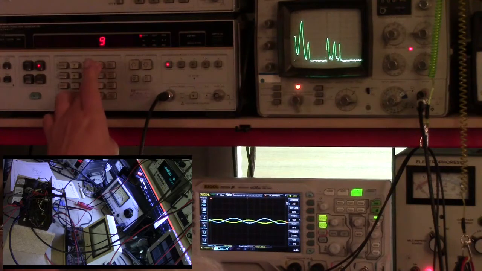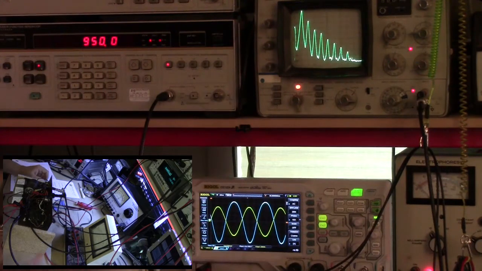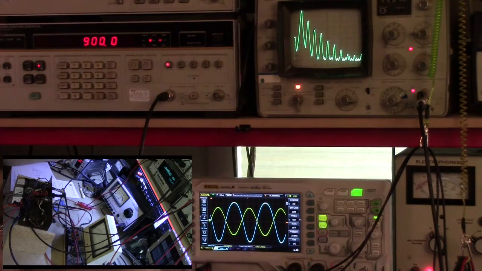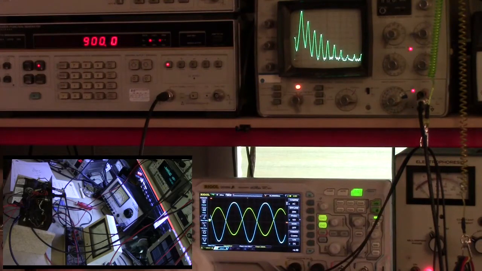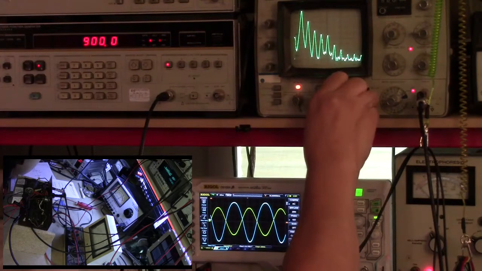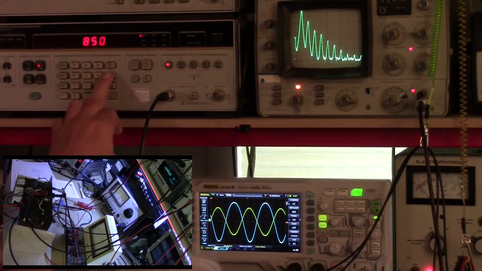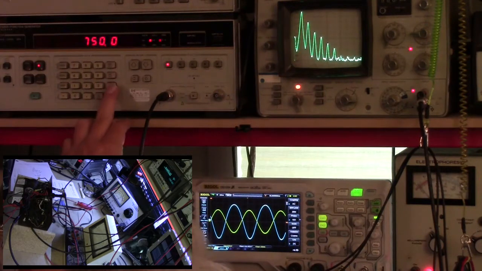millivolts. No, come on. 950 millivolts. That's still on. So let's go down to 900 millivolts. And it's still on over here. Yeah, I don't think we can change that one. Okay, we've got to go to 850. 800. Wow. Can't go much higher than 750.